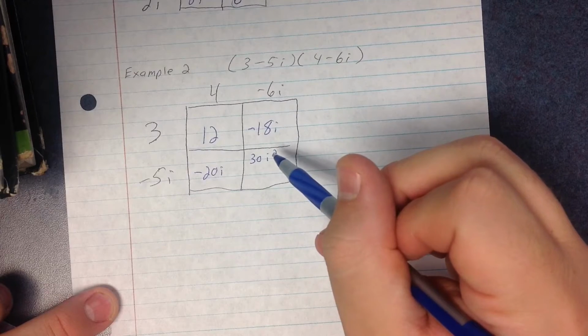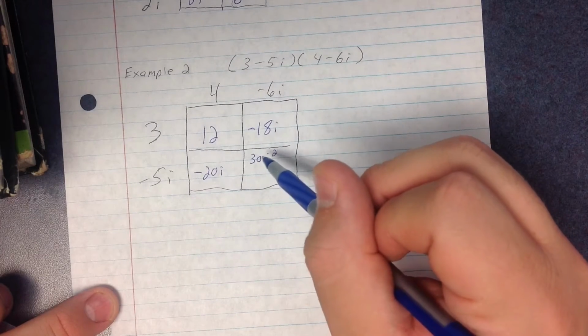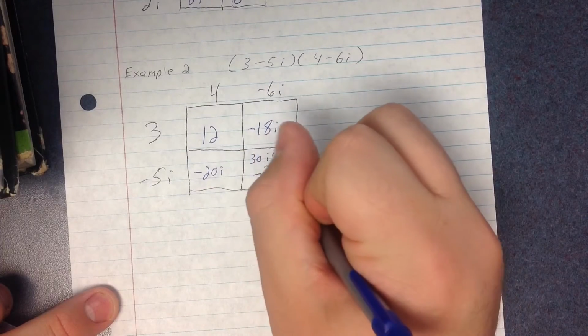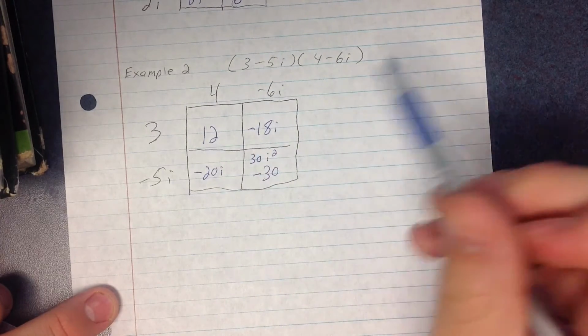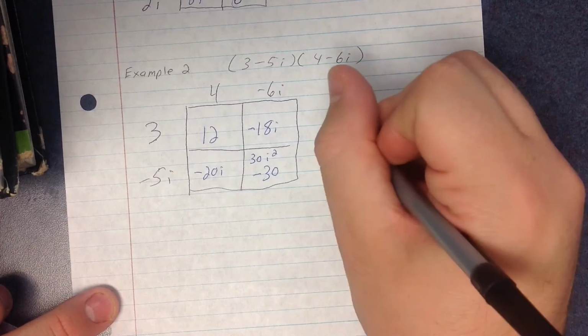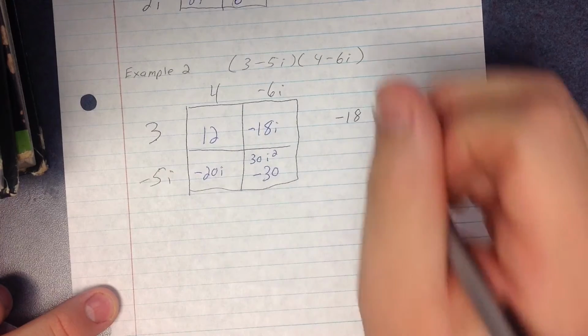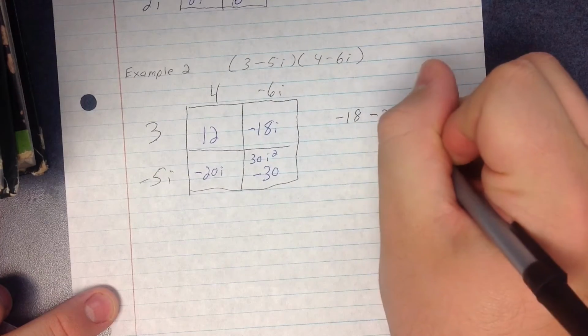Again, this i squared is going to change this sign because i squared is negative 1. So this is like 30 times negative 1, which is negative 30. So then when I add together the real parts, 12 and negative 30 is negative 18. Negative 20i and negative 18i is negative 38i.